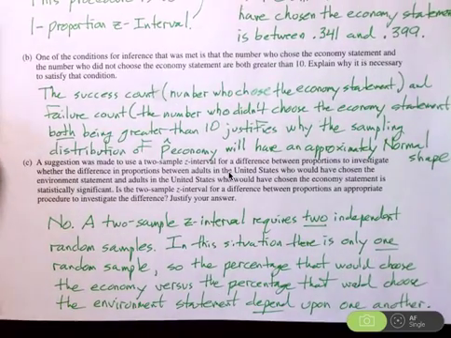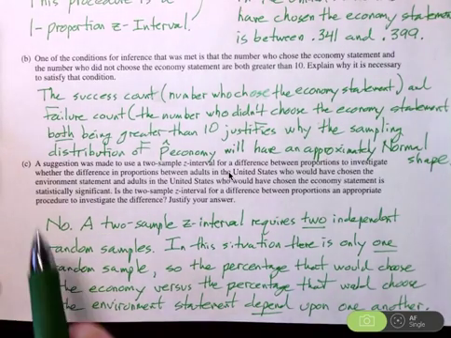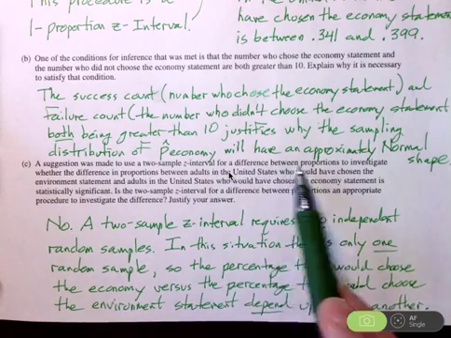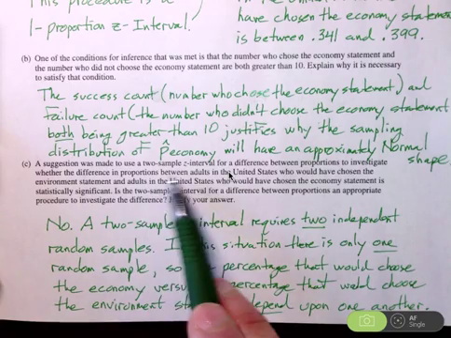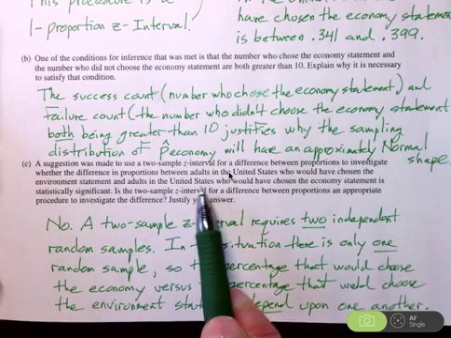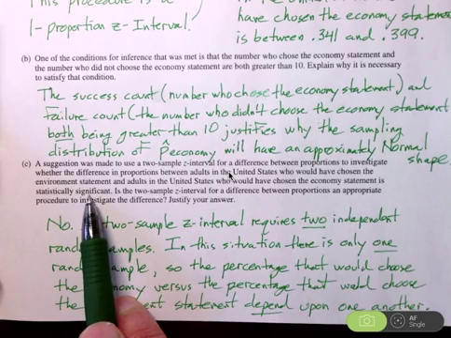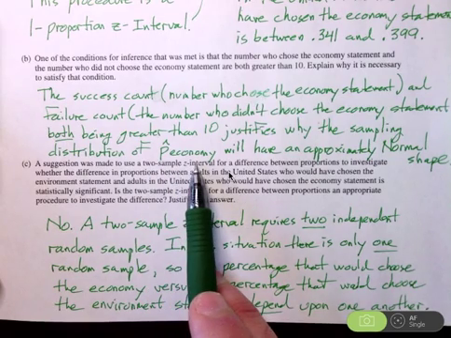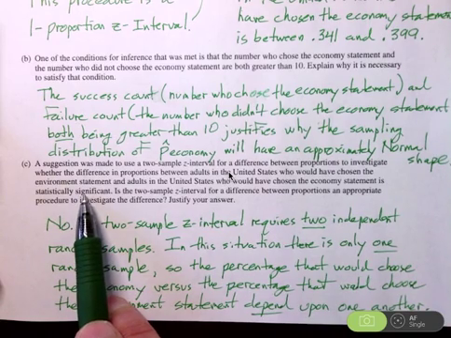So part C, the last part of the question, is also about writing about a condition. A suggestion was made to use a two-sample z interval for a difference between proportions to investigate whether the difference in proportions between adults in the US who would have chosen the environment statement and adults in the US who would have chosen the economy statement is statistically significant. So we're essentially saying, can we do a two-sample z interval to see if we can find evidence of a difference between those two population proportions?